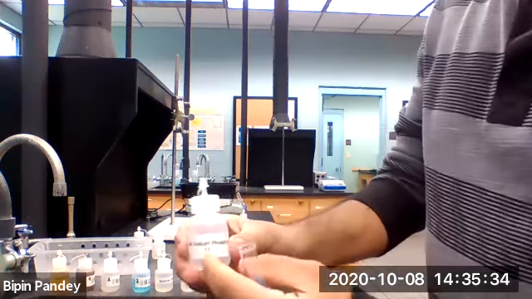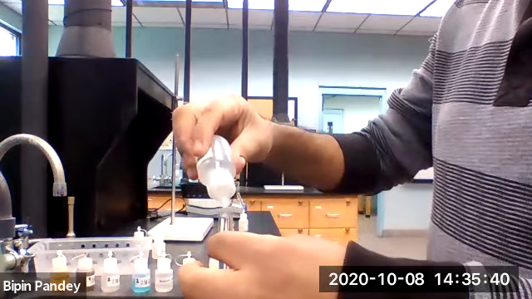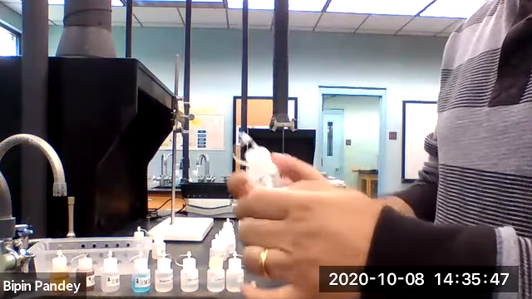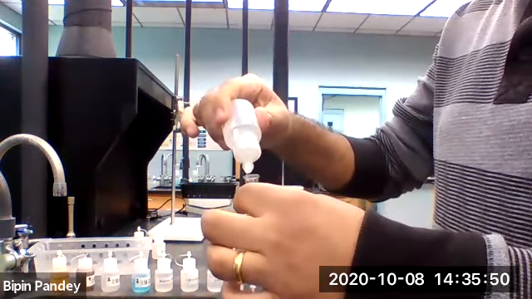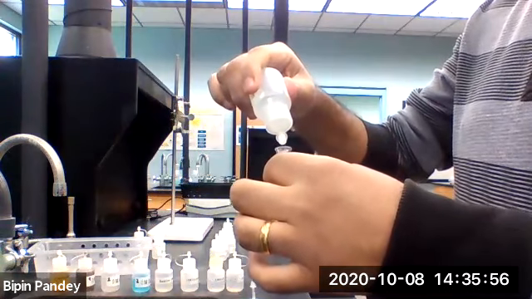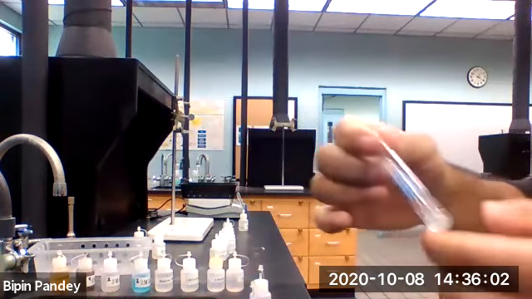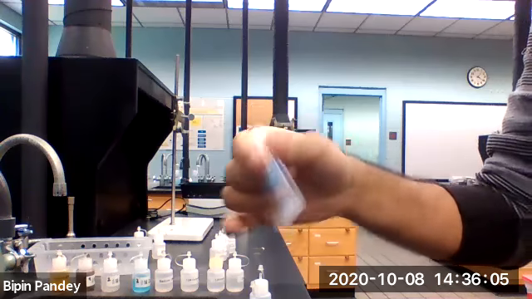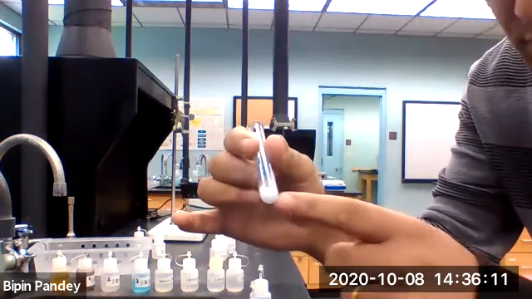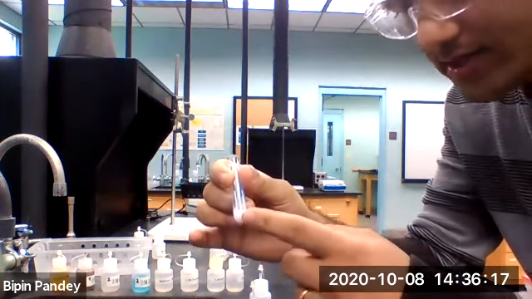We are adding sodium phosphate next. Sodium phosphate and barium chloride gave me a white solid.